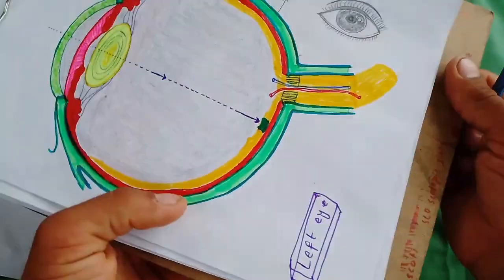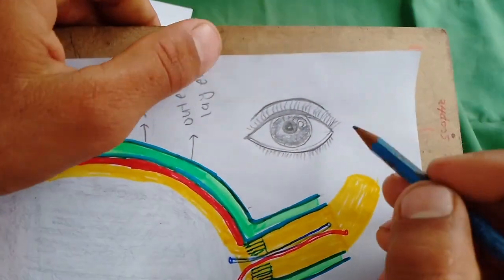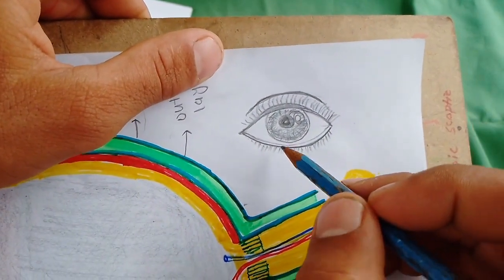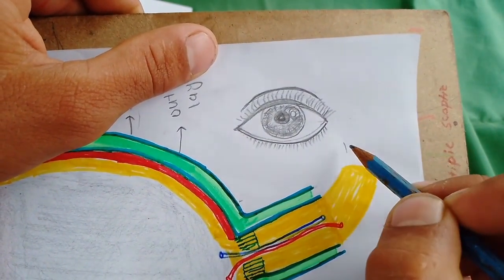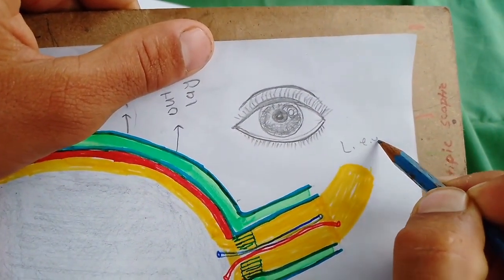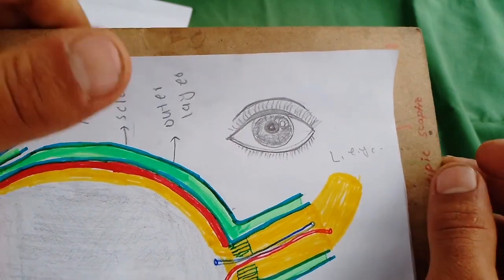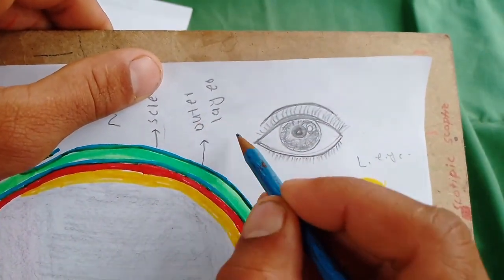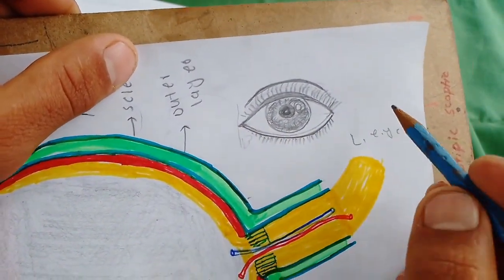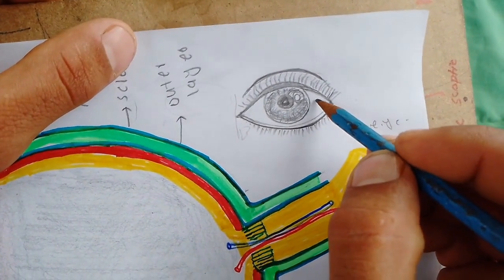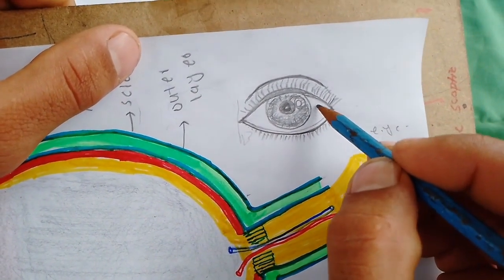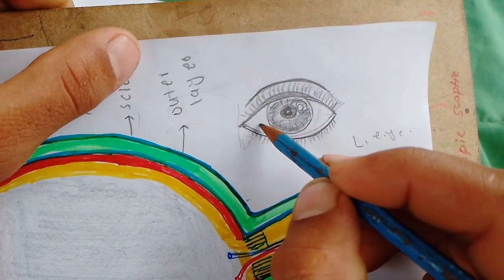As you can see, this is my eye. Suppose this is my right eye, and this is my left eye, and there is the other right eye. Okay, so there is my nose. This white color you can see from the anterior side. This is the white color.